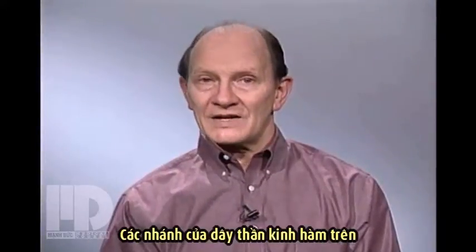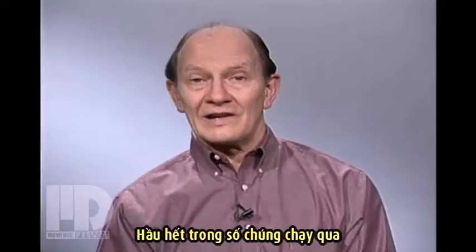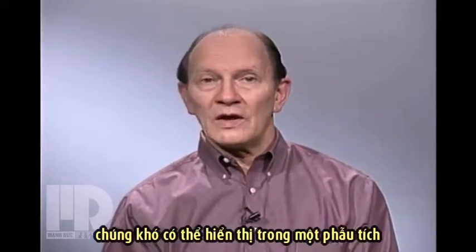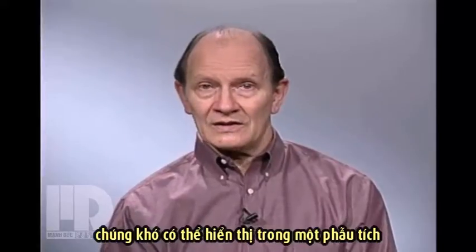The branches of the maxillary nerve supply the upper teeth, the nasal cavity and palate, and the upper part of the cheek. Most of them run through tunnels in the bone. Because of this, and because they're small, they're hard to show in a dissection. To indicate where they run, we'll add lines to the picture.